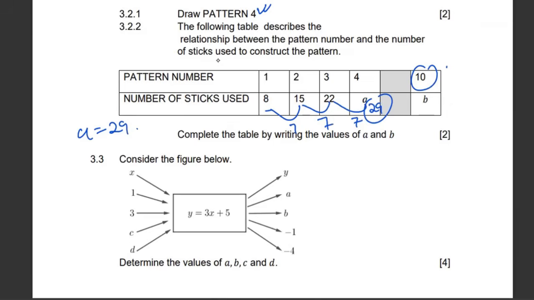So the rule is going to be 7n plus 1 because we have this 7. So it's going to be 7n. And then 8 subtract 7 gives you a 1. So if we have 10 here, meaning that this B must be 10 times 7, 70 plus 1, which is 71. So B is 71.